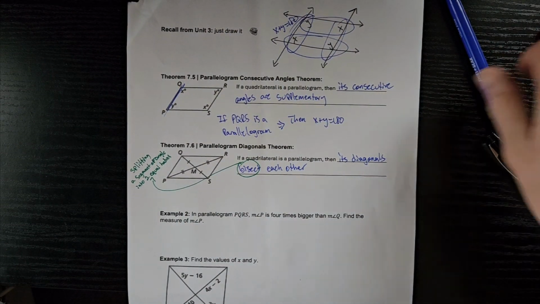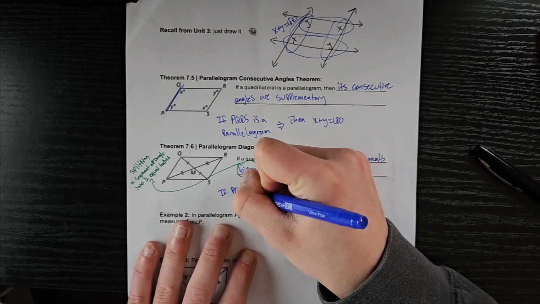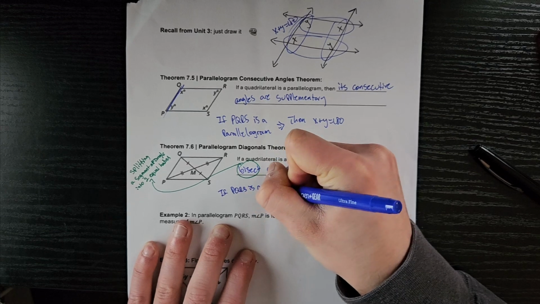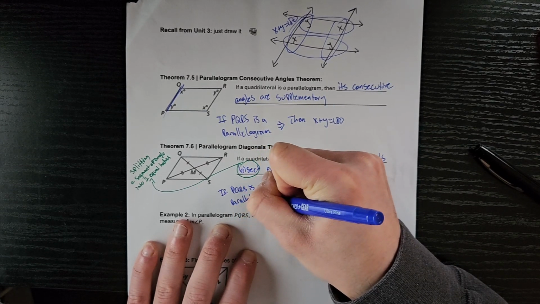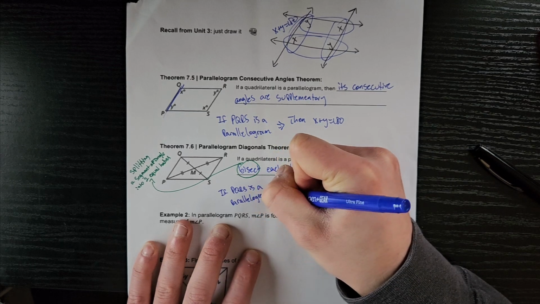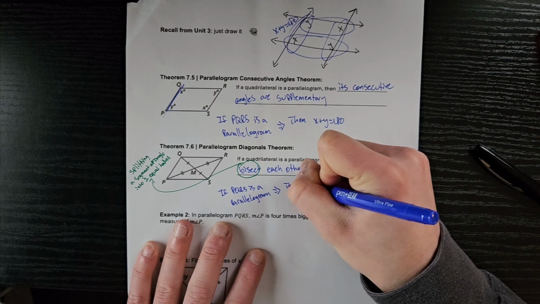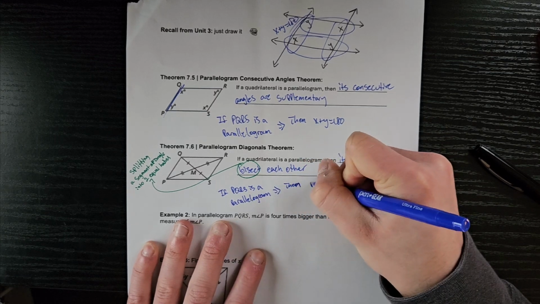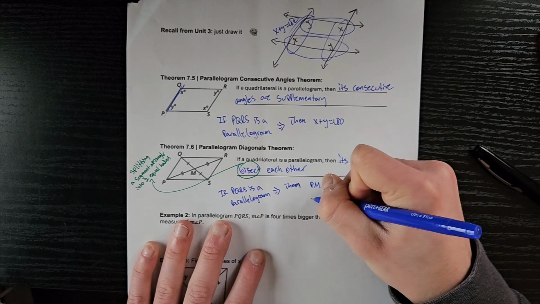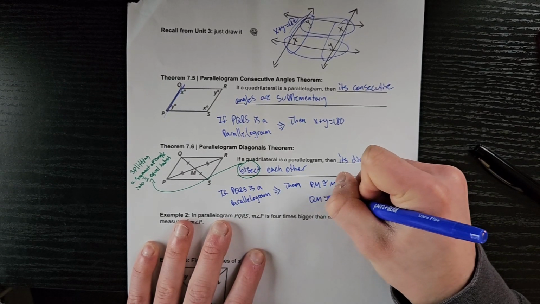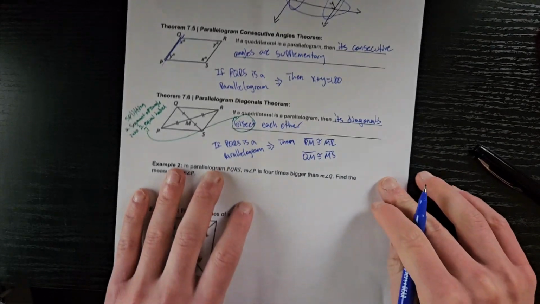So that means in our quadrilateral PQRS, if PQRS is a parallelogram, then PM is congruent to MR, and QM is congruent to MS. Put all those line segments on there.